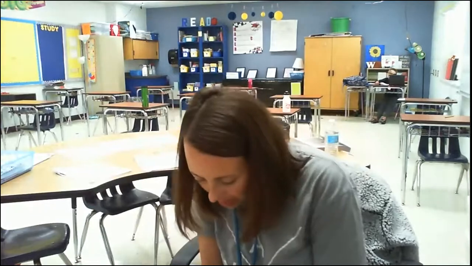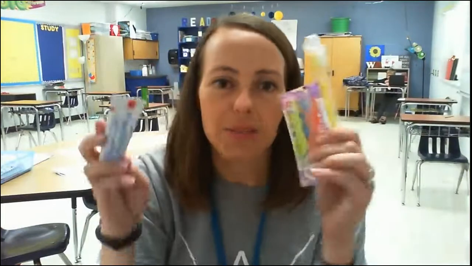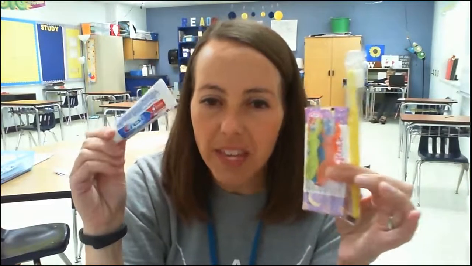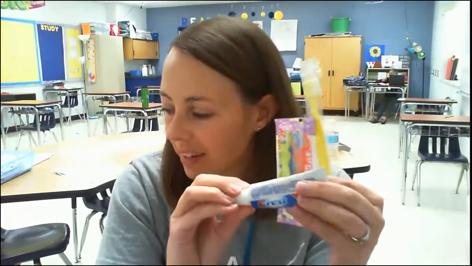Okay, we have 1 bag left. Okay, main idea bag number 5. We have a toothbrush. We have some little flossers. And we have toothpaste. So if we think about our supporting details, what would the main idea of this bag be? Okay, if you think you know it, shout it out. The main idea would be brushing your teeth or taking care of your teeth, right?